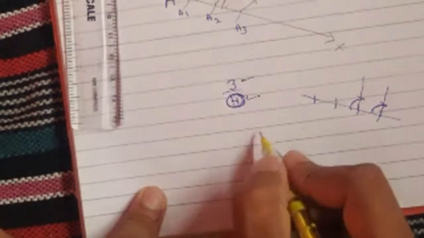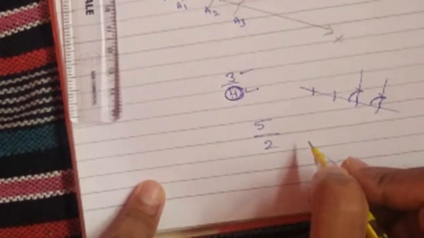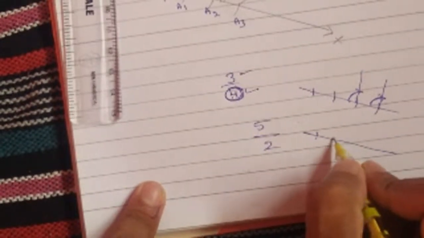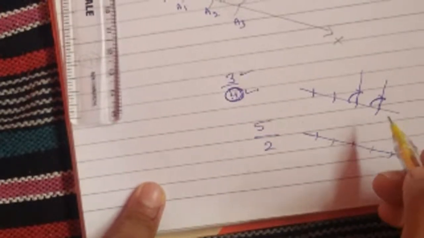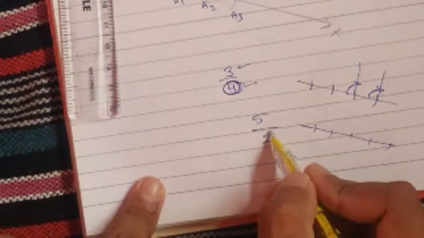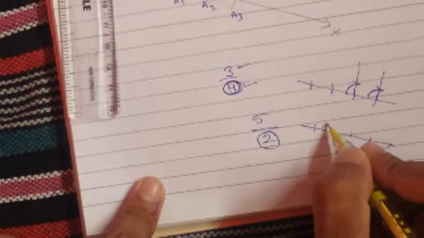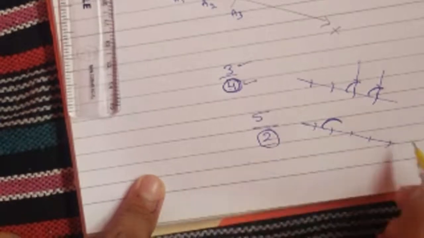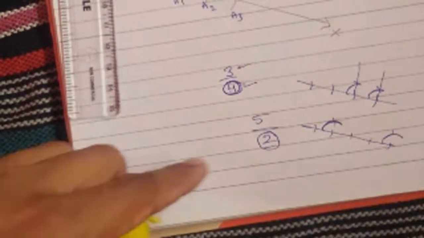Okay, for example, 5 by 2 is present. Again I will take the same example. In the inclined line I have to mark 5 points, 1, 2, 3, 4, 5. Then while joining I see the denominator value. The denominator value is 2. So first I mark an arc from point 2. Then from point 5 I draw an arc. Then I cut the angle. That's given in the next problem.